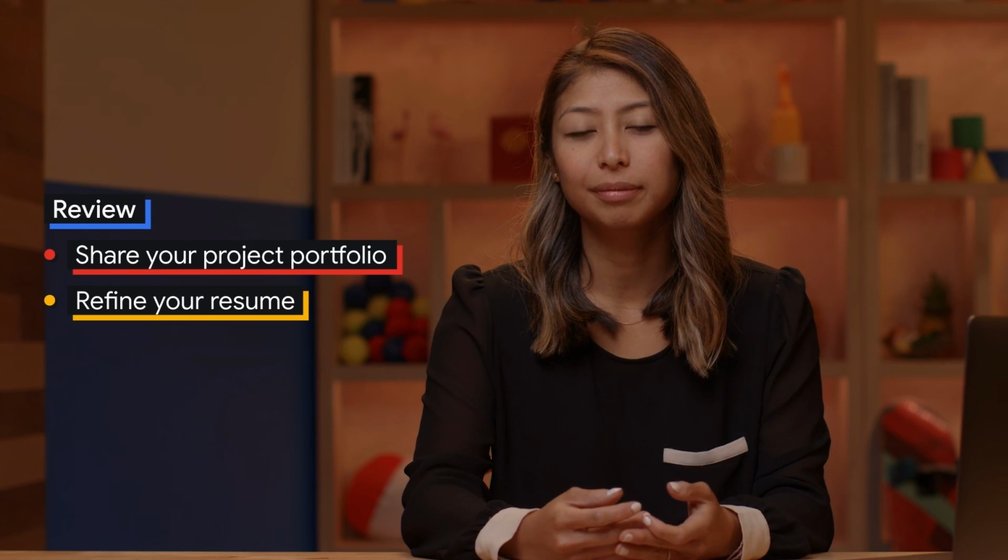Then, you explored how to refine your resume to include your skills and experience. And finally, you've identified interview tips that will help you prepare for interviews and ensure interview success. Great job! You're one step closer to succeeding in your Cloud Data Analyst interviews.